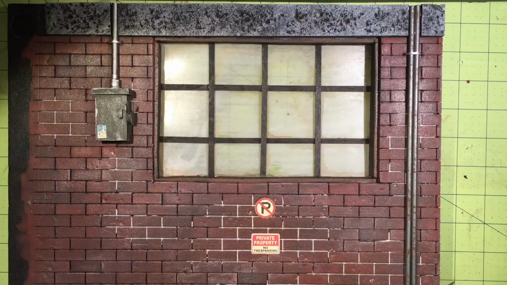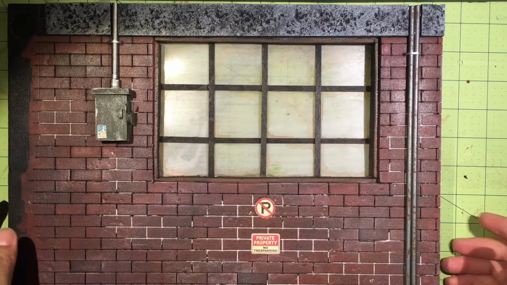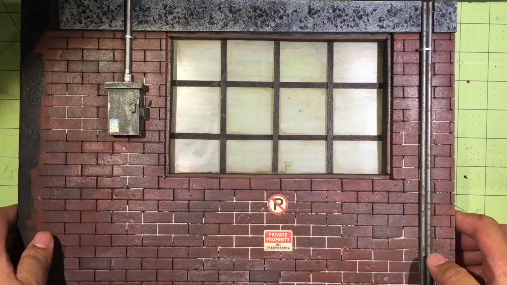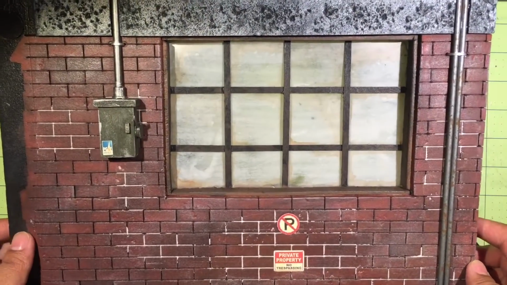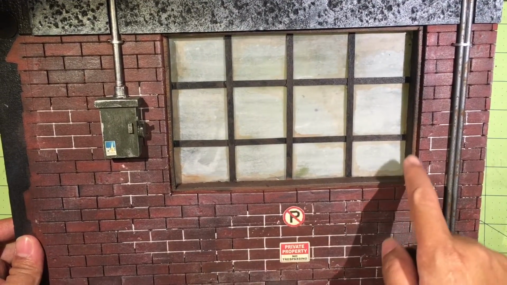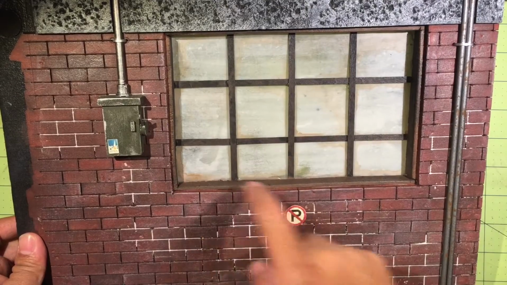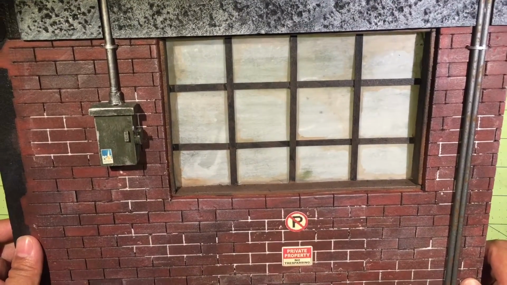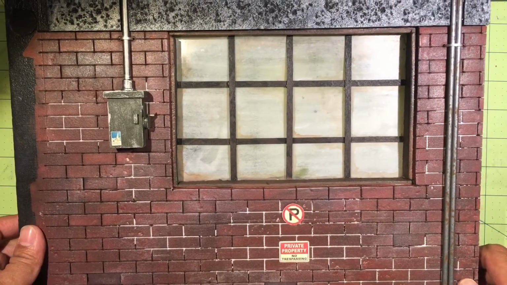Okay, so here's my completed window, fully painted already. You could kind of see where my frame is right here. I painted it kind of like rusted brown.